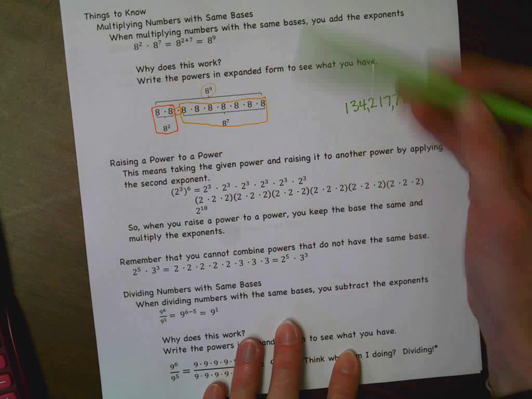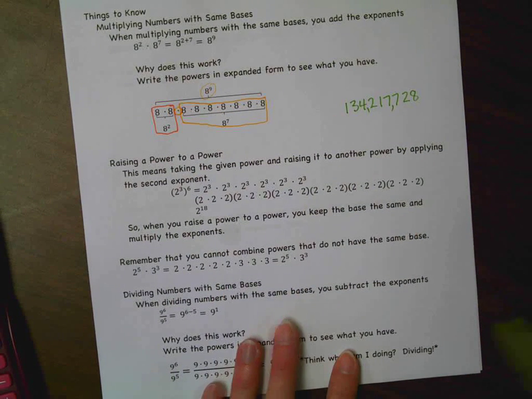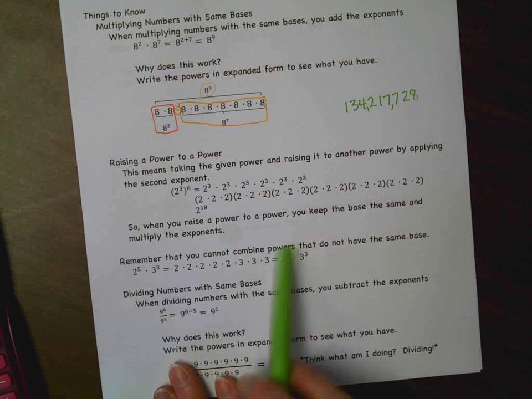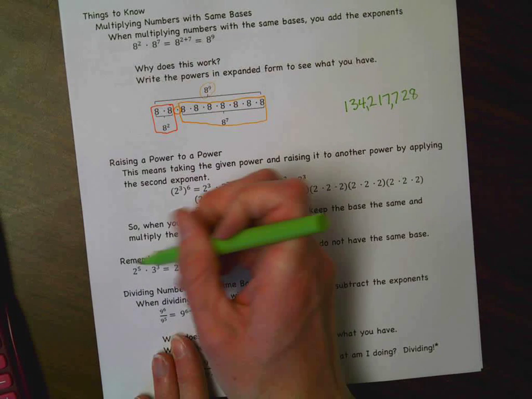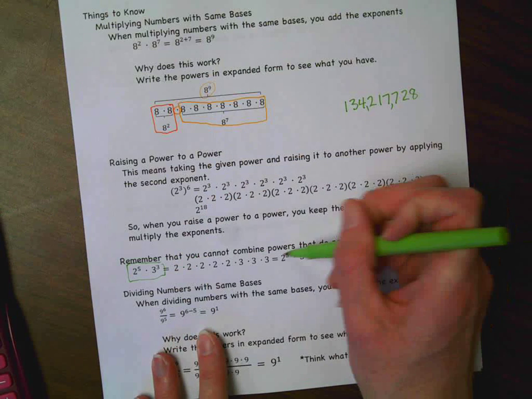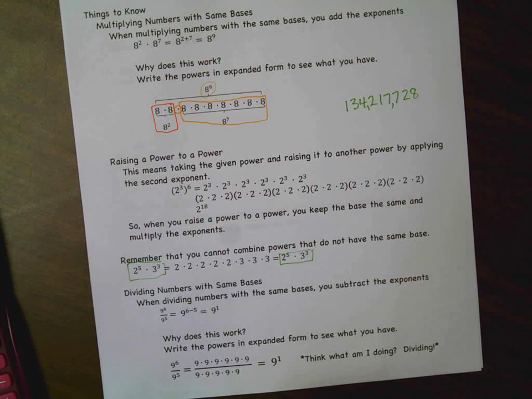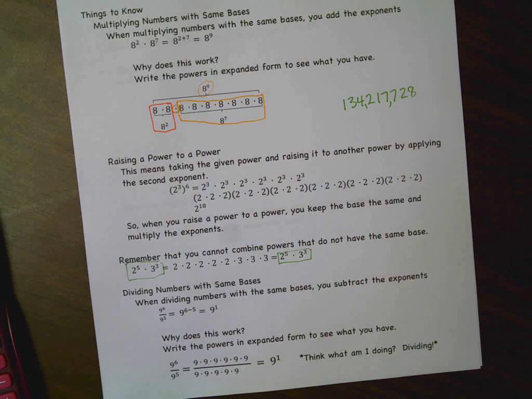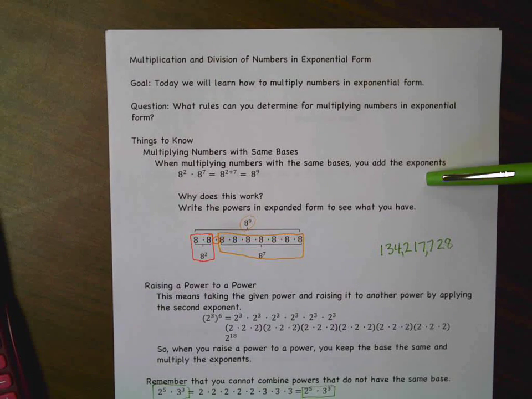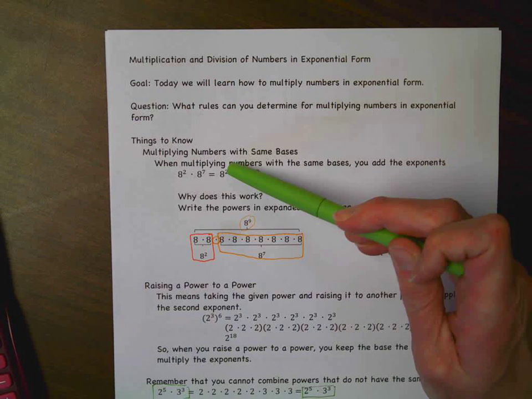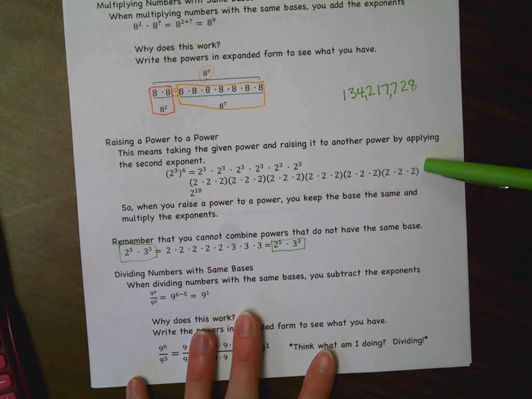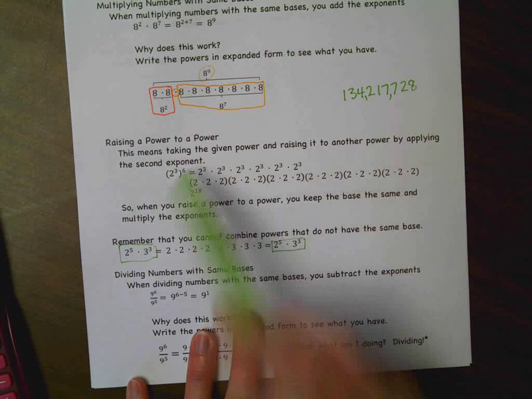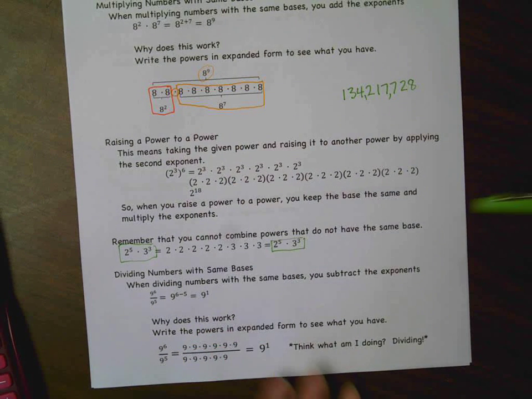So the only way that either of these two rules will work is if the bases are the same. If the bases are different, the answers are exactly what they were when you started. 2 to the 5th times 3 to the 3rd is equal to 2 to the 5th times 3 to the 3rd, and then when you actually do the math and figure it out, then you'll see the answers. But this is the only way that you can write this because the bases are not the same. Okay? All right, so that's multiplying. Multiplying numbers with same bases, you keep the base, add the exponents. Raising a power to the power, you keep the base and you multiply the exponents.